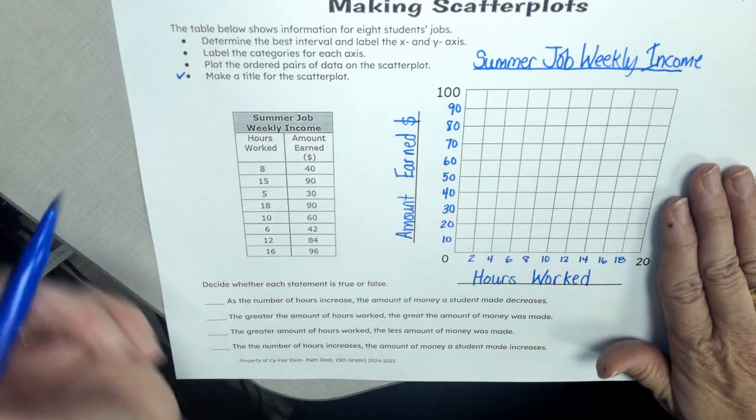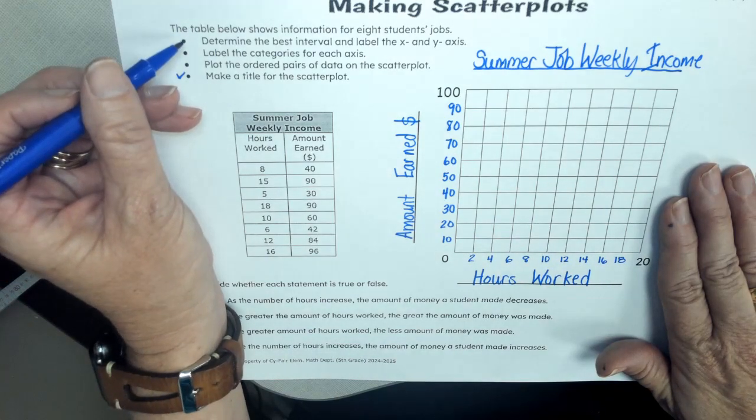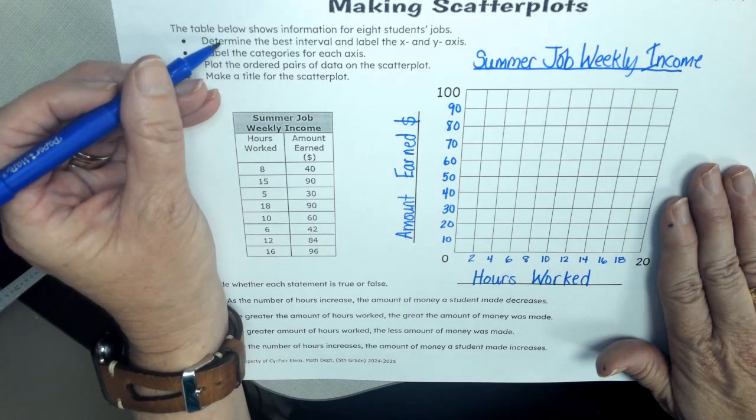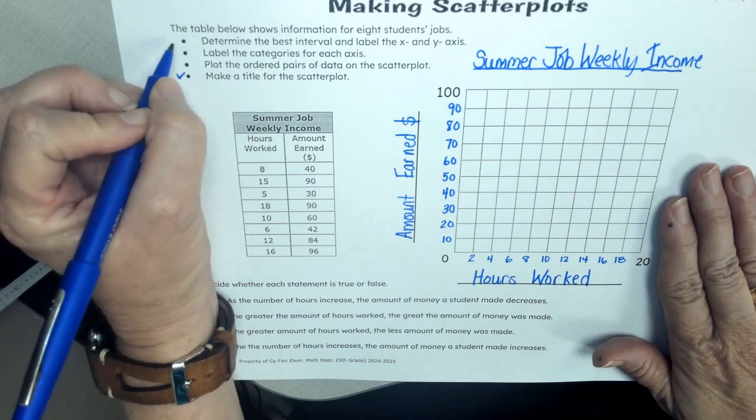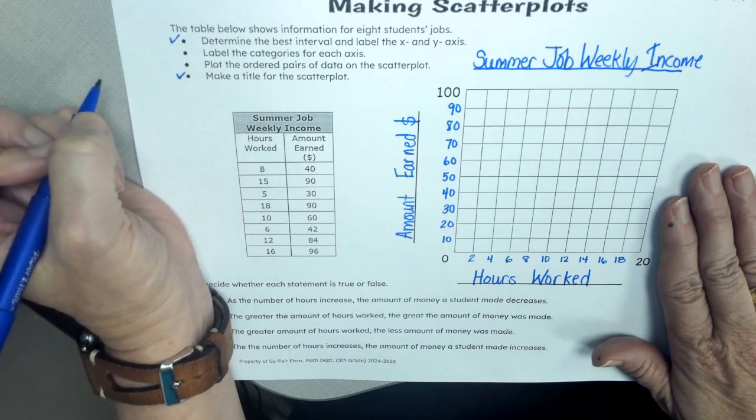Now what I'm going to do is go back to my checklist. Let's see. Did we determine the best intervals for the X and Y axis? Yes. Yes. I'm going to check that off.